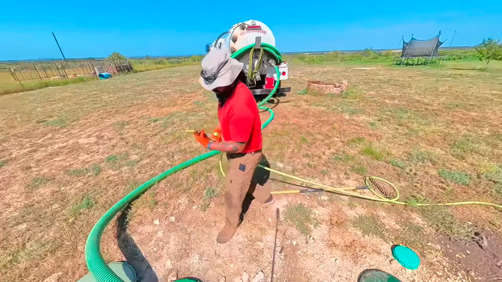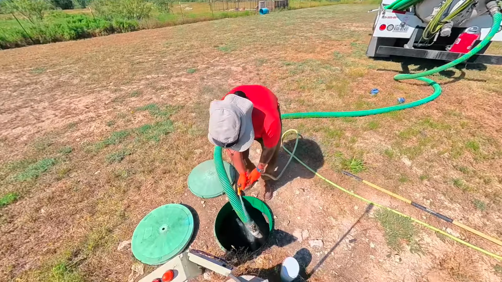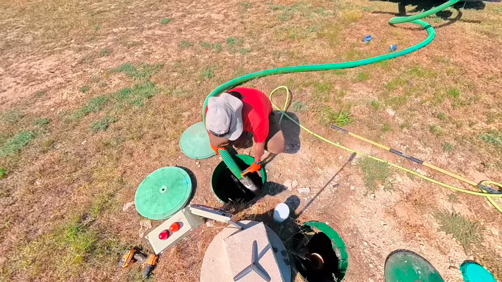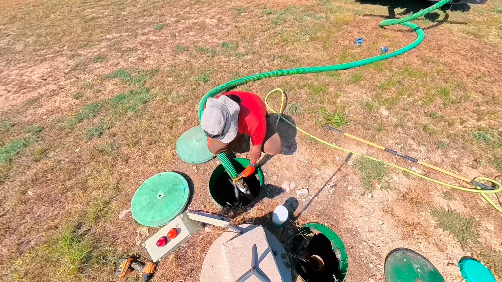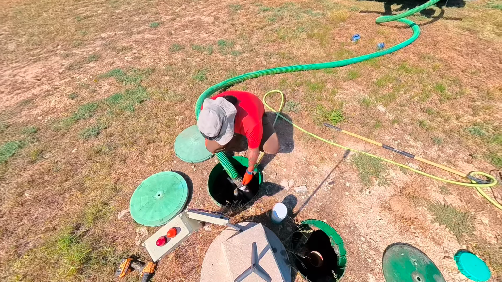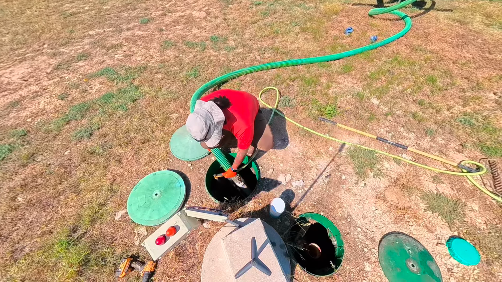Do not want sludge in this compartment. I can't stress that enough. That is the easiest way to get your pump to fill prematurely, is neglect pump outs and let that sludge get into here.